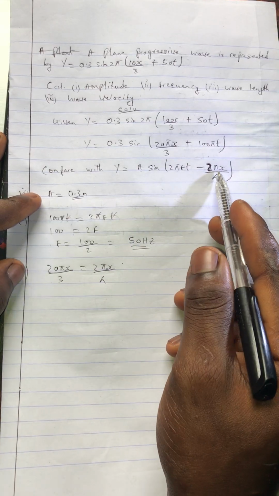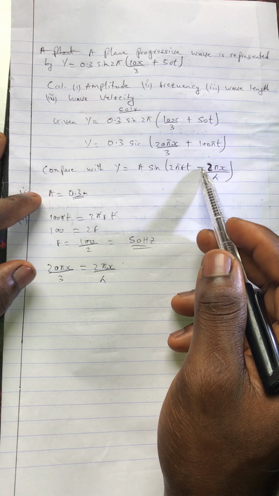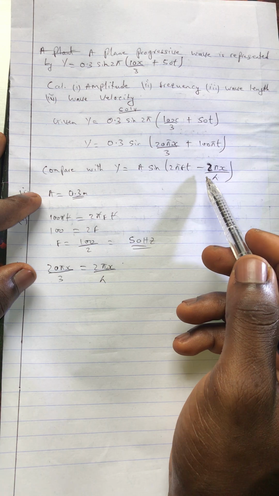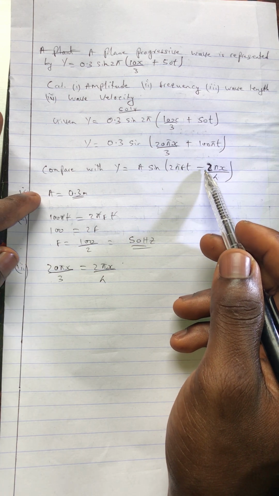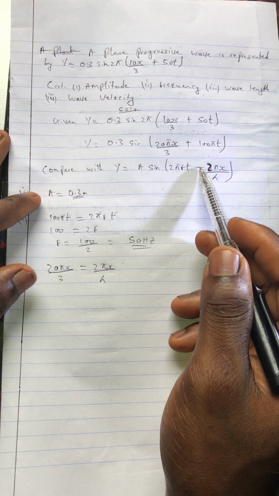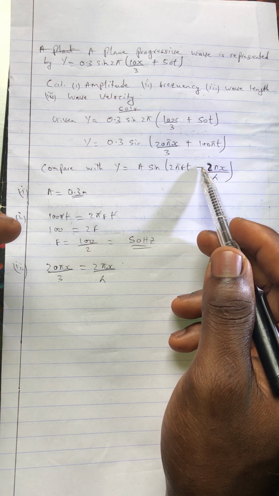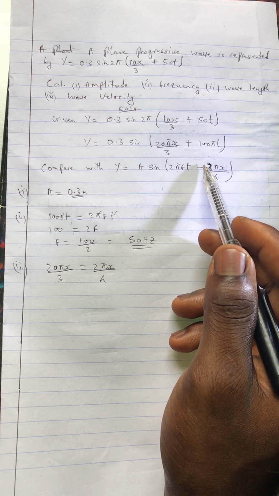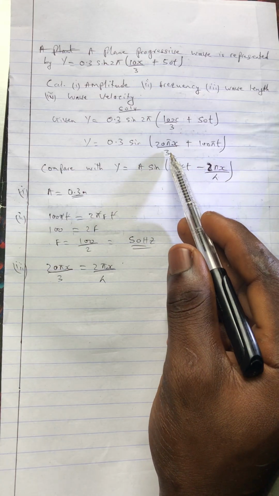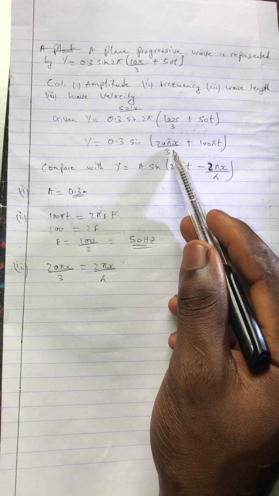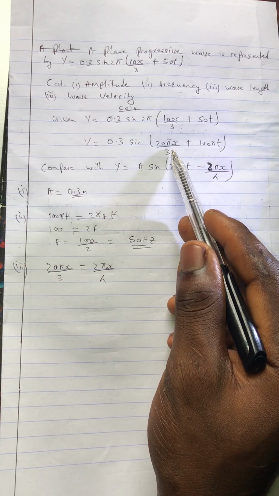Now listen attentively. I did not carry the minus sign. Why? When you're doing wave equation, this minus sign is only showing that the wave is either traveling in the negative direction or in the positive direction. In this question, the equation they give us is showing that the wave is traveling in a negative direction. What does this mean?